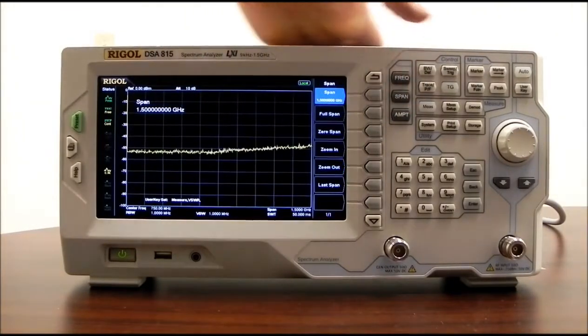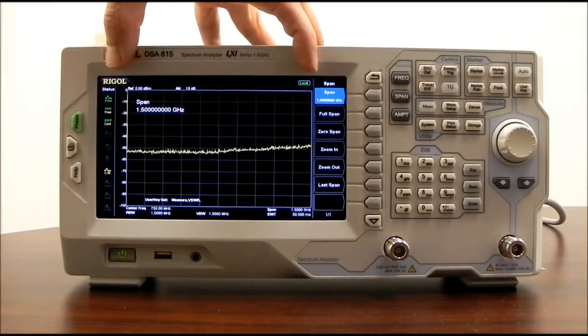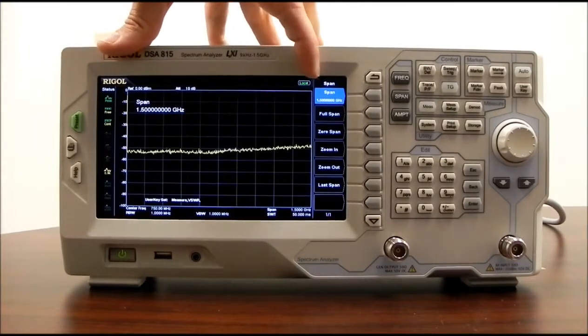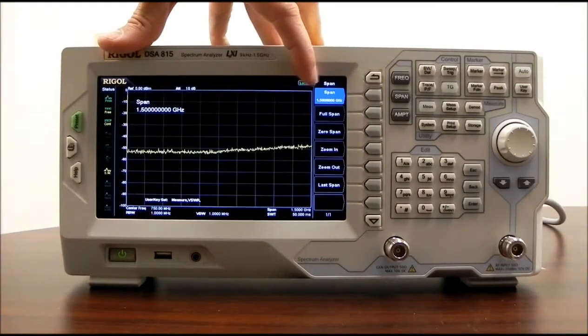Now we can go on to span. Span, again, is the frequency range that we're scanning across. In this case, we're doing a full scan, or a full span of 1.5 gigahertz.